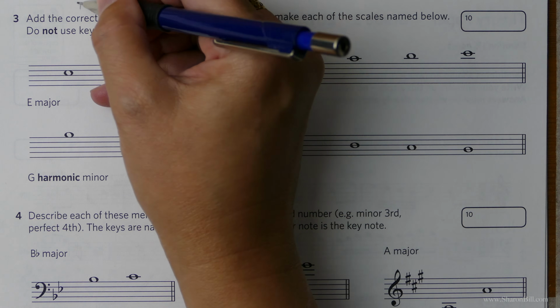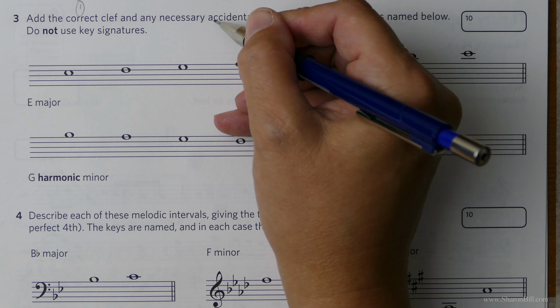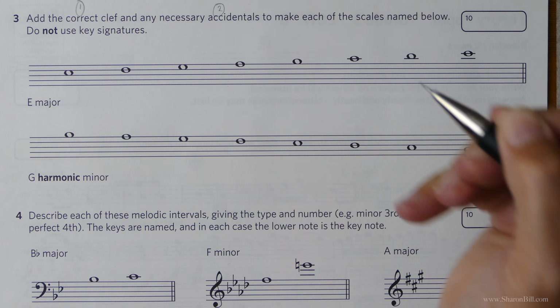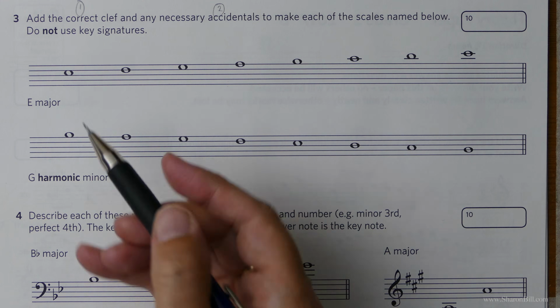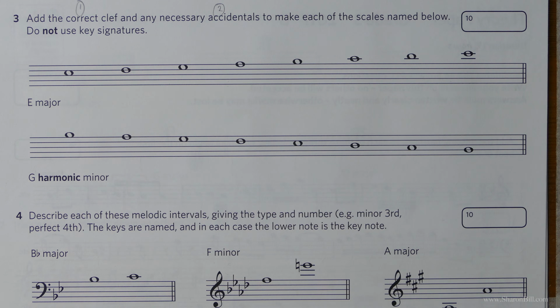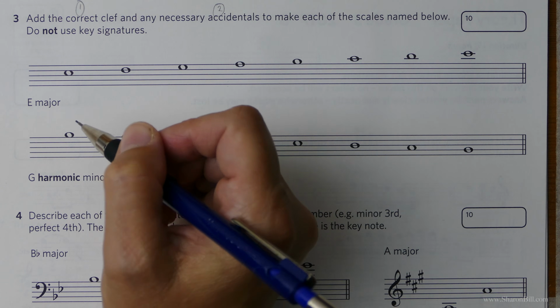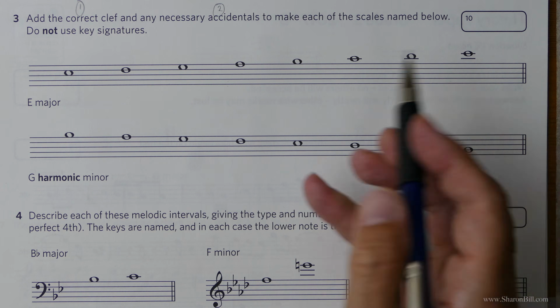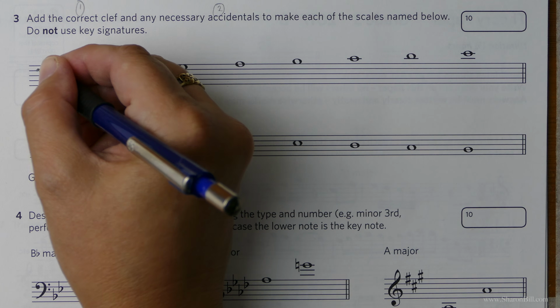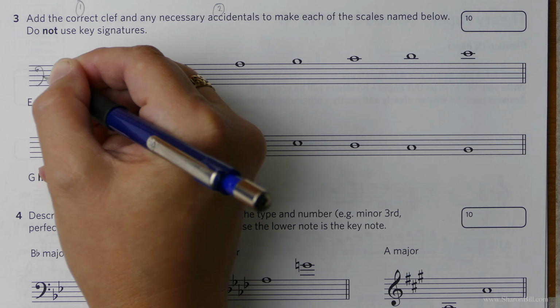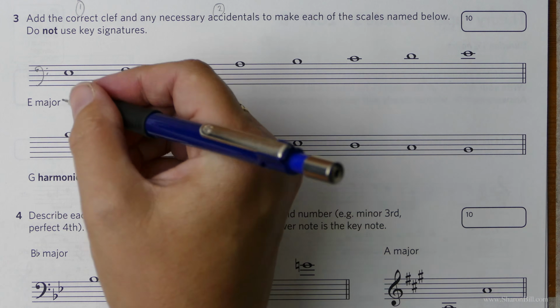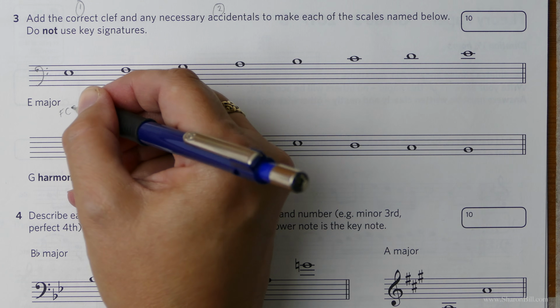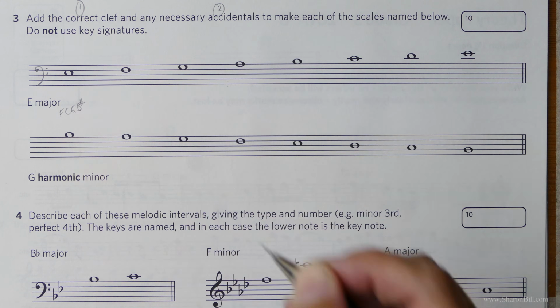So we need to add the correct clef, and we need to add any necessary accidentals. We don't need to use key signatures, but of course we will need to bear in mind what that key signature might be. So E major, of course, must begin and end on E, and for that to be the case, it must be bass clef. Now E major would have a key signature of F, C, G, D sharps.